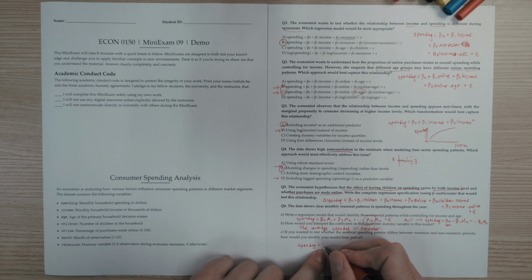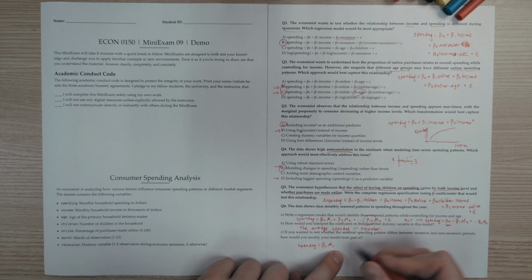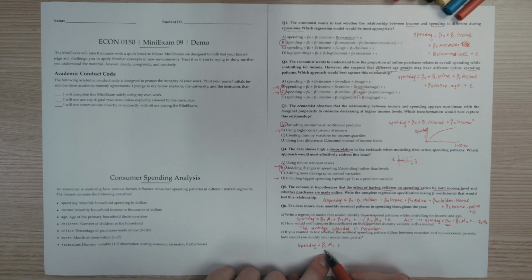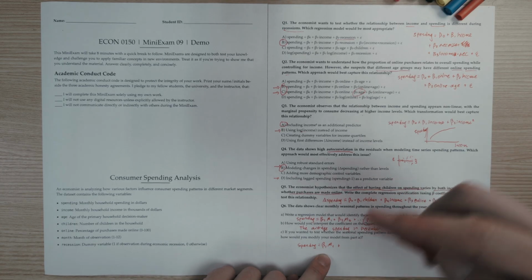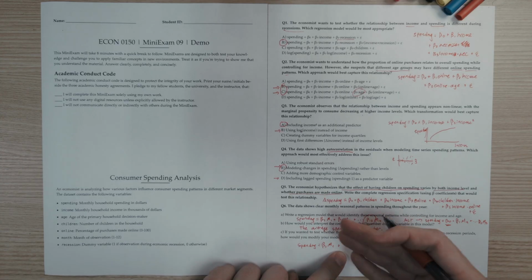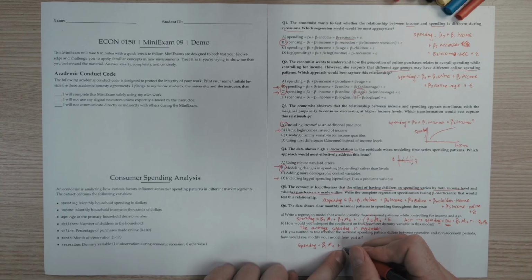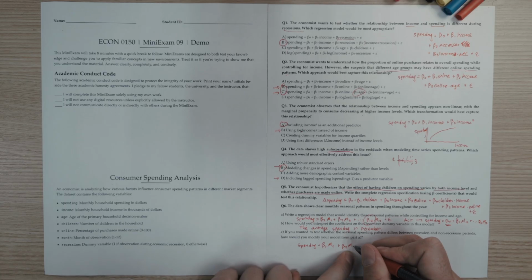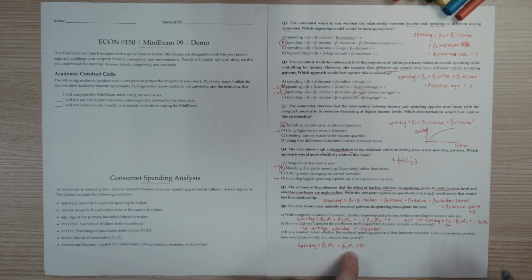So spending is equal to beta 1, month 1, and then we don't just want the indicator variable for the month, but we want an interaction term for whether the month is in a recession. So let's call this beta 2, month 1, but then we interact it with recession.